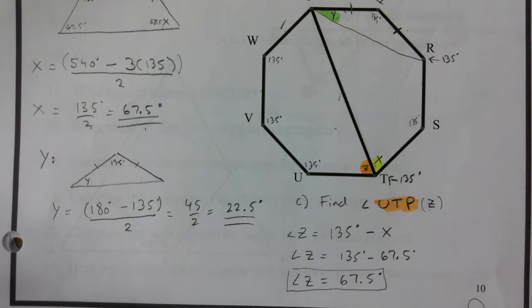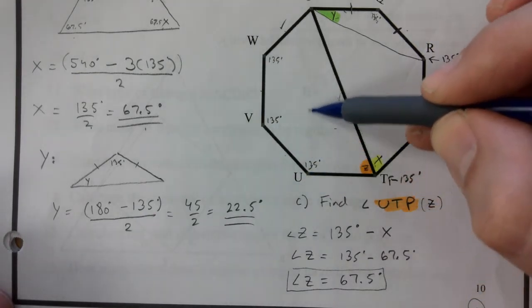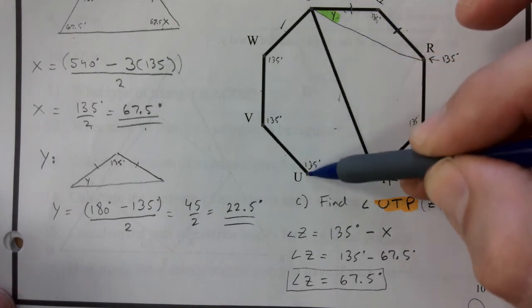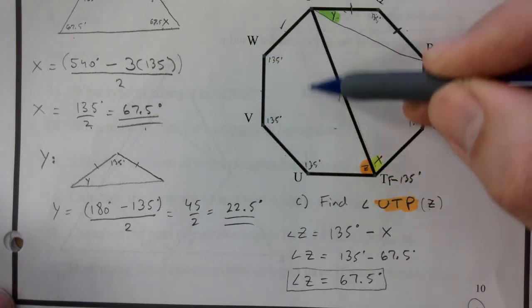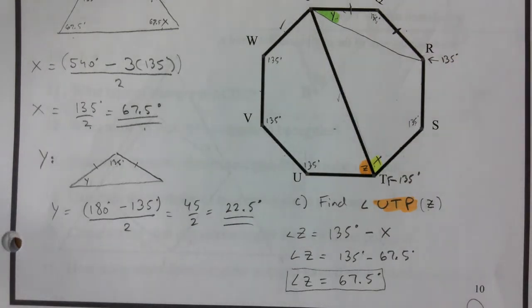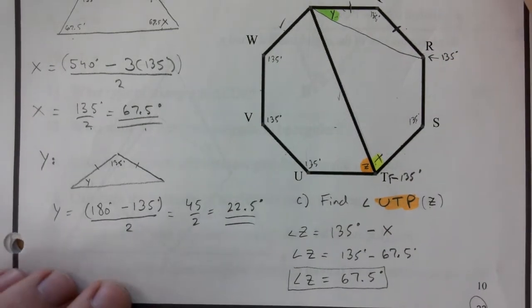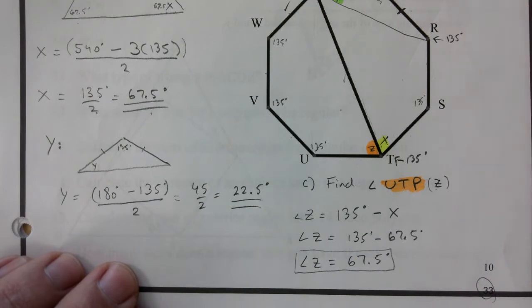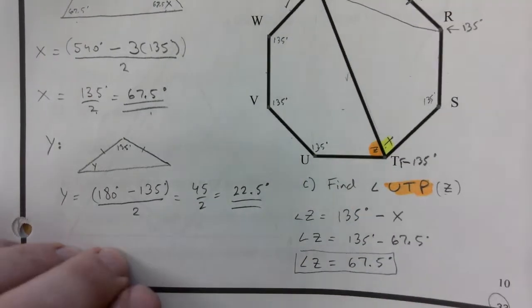You're out of space probably, right? I was going to try another one. I was going to draw a diagonal here. And then we would have a trapezoid here, a four-sided shape. But there'll be more down the road. We'll just move on. Yeah. So we found all the angles that we're asked to solve. So we're going to move on.